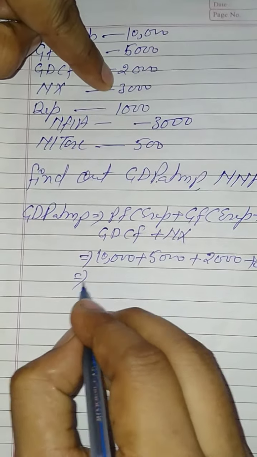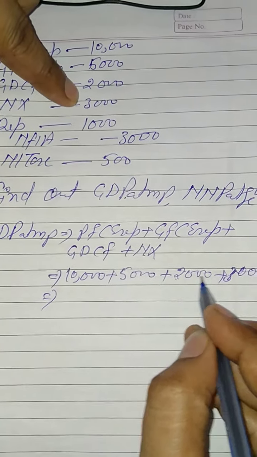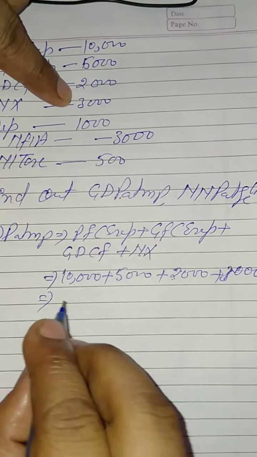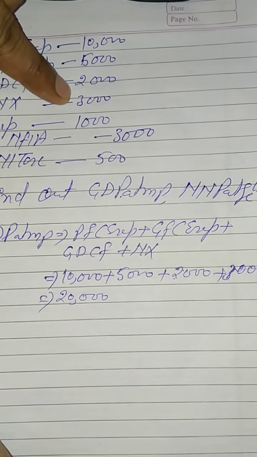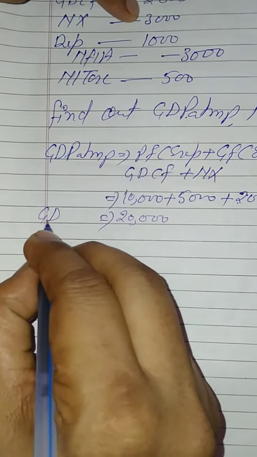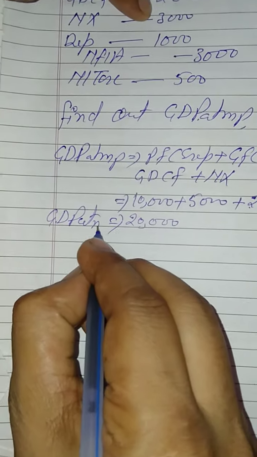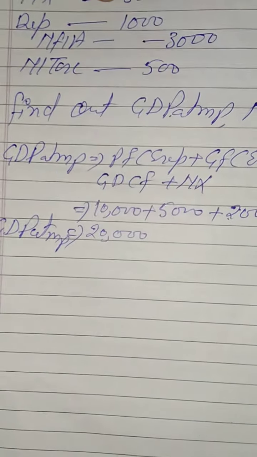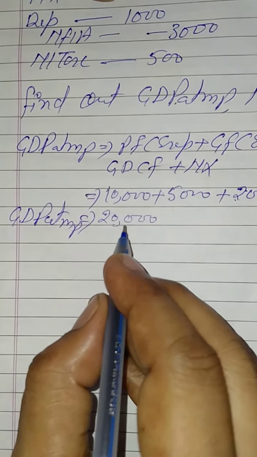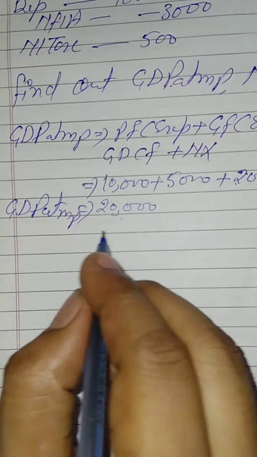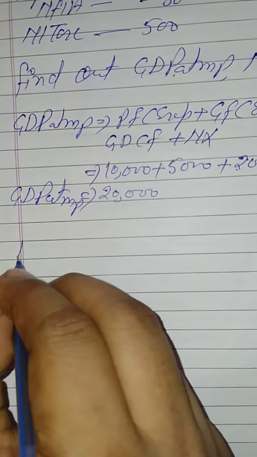So that's 10, 5, 15, 16, 17, 18, 19, 20. 20,000. That's your GDP at MP. Clear? Clear beta? After that you will find out national income.